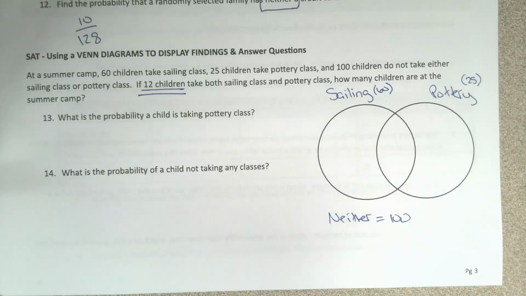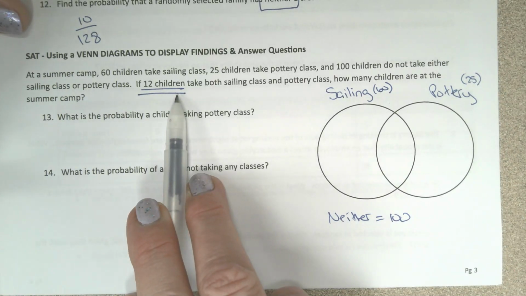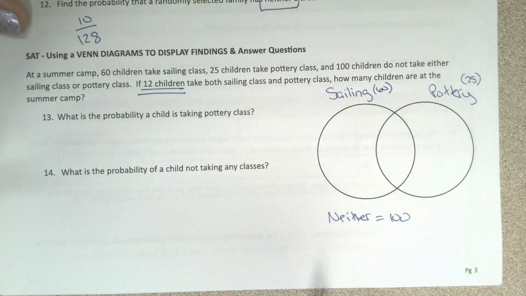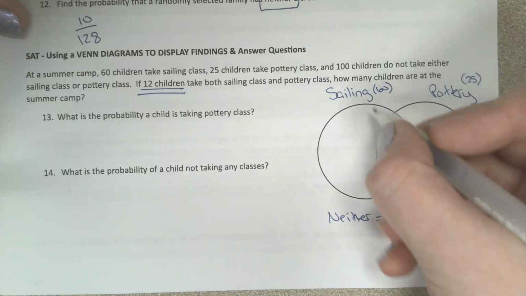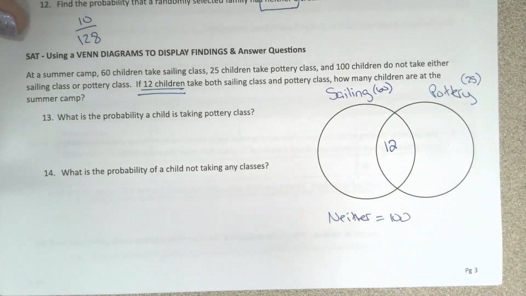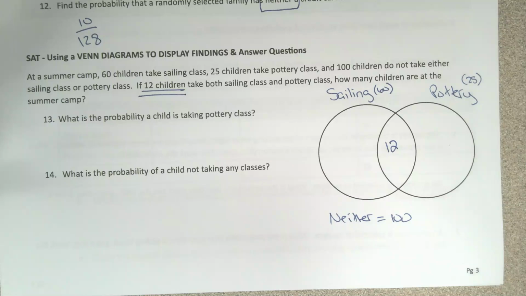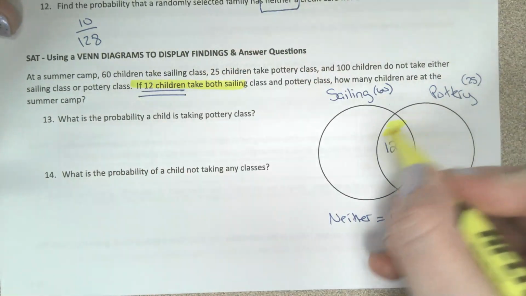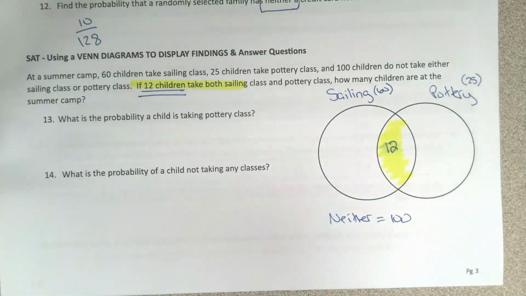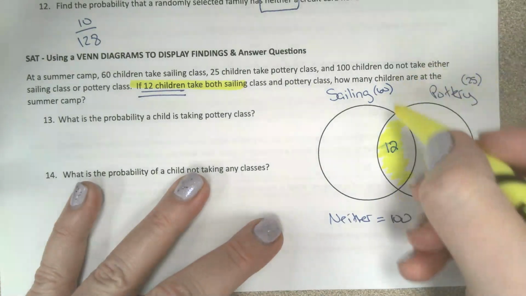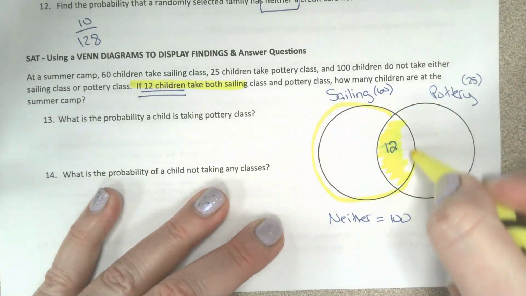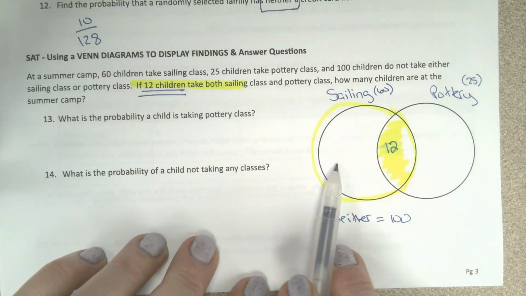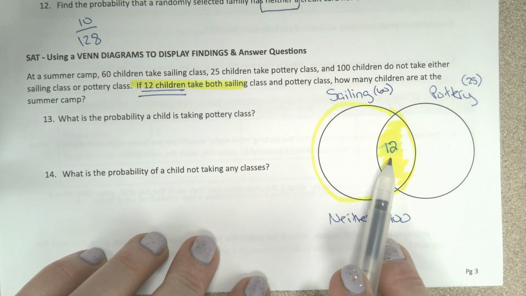So you have to go find out how much your overlap is before you start filling in the rest of the Venn diagram. So that is the first thing always. How many people are in both? How many are in that overlap area? So the sailing consists of the ones that only sailed and the 12 in the overlap.